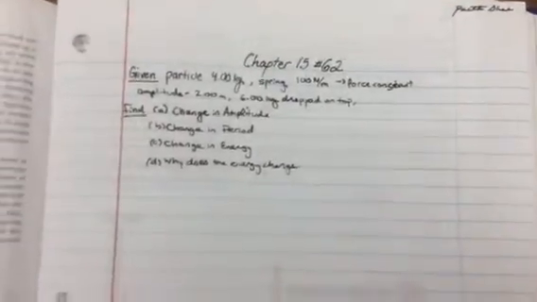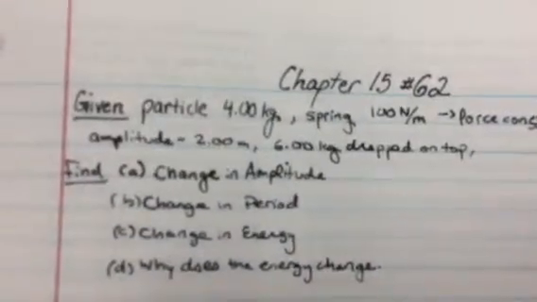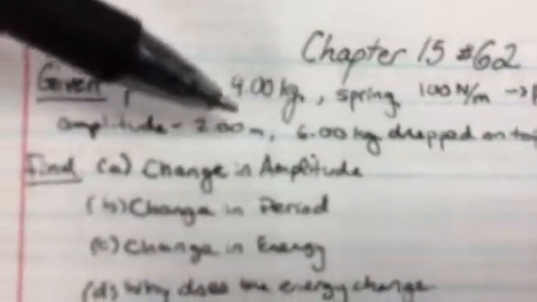Welcome to Chapter 15 on oscillatory motion. This is number 62. We're given a particle of 4 kilograms that is moving on a spring of force constant 100 newtons per meter. And the amplitude of its oscillation is 2.00 meters.